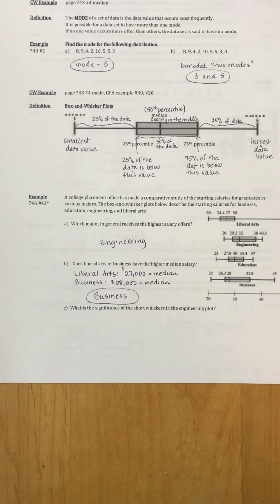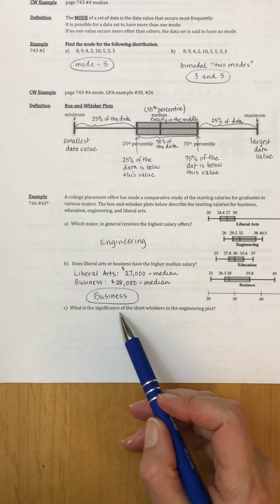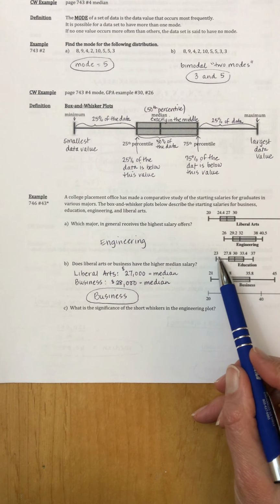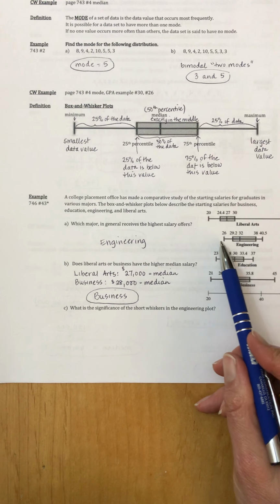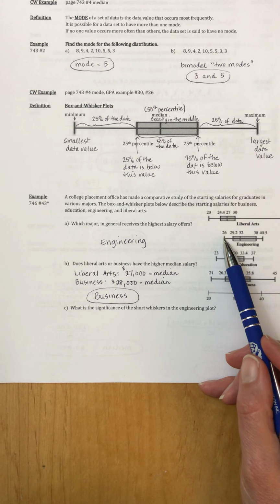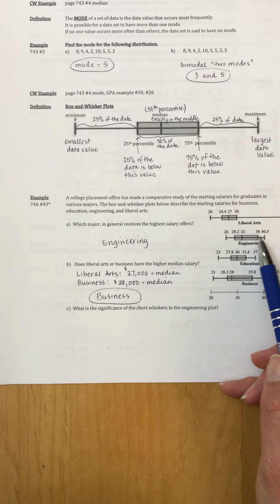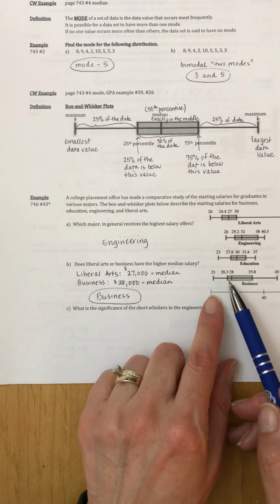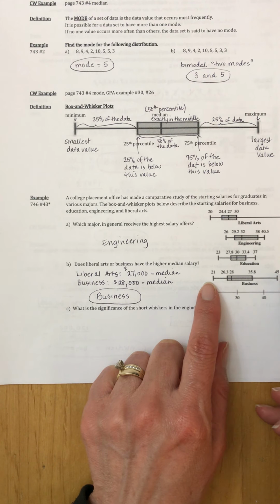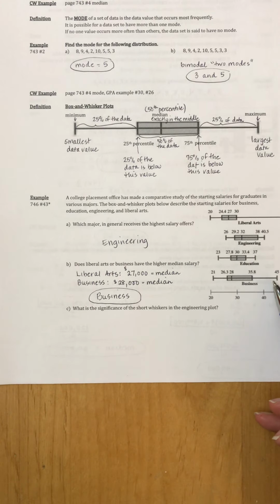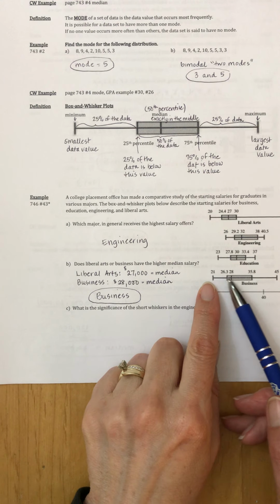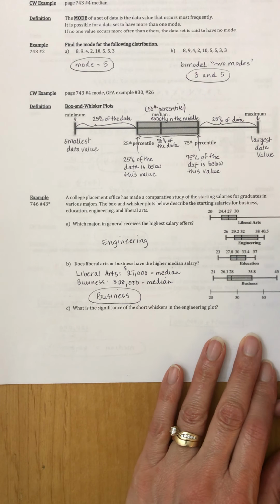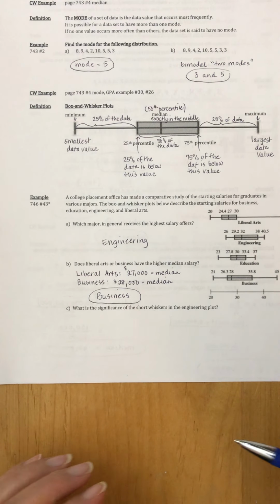Okay. So last question, what is the significance of the shorter whiskers in the engineering plot? Well, when we look at engineering here, we see that its salary range goes from 26 to 40.5. So everybody is in that small area. Whereas if we look at business, they go all the way from 21 to 45. So they have a much wider spread, whereas engineering is very concentrated. You may not go up as high or go down as low. You kind of stay in that central area.